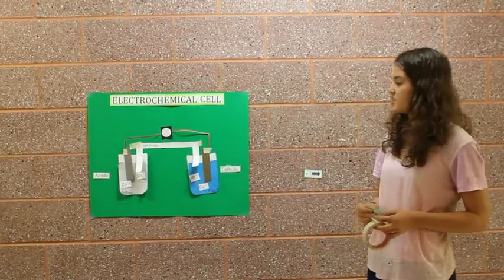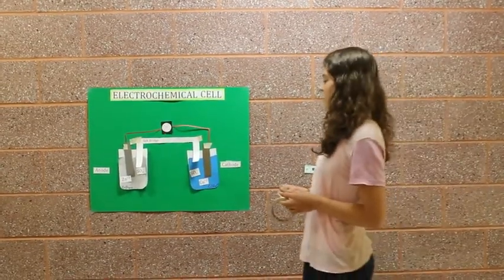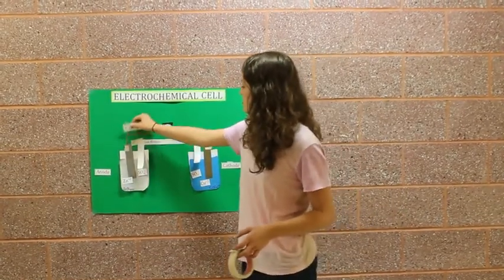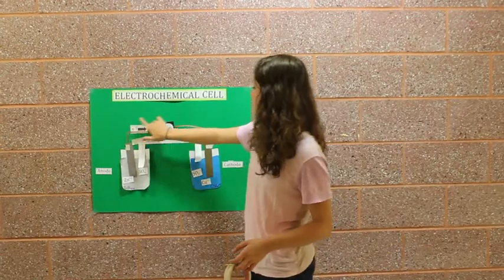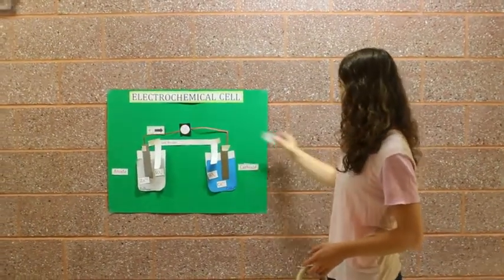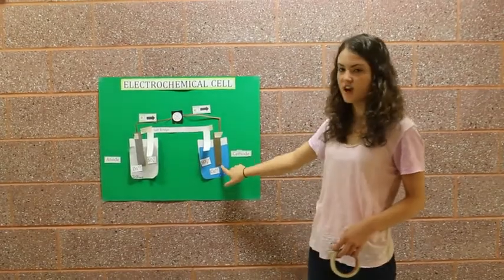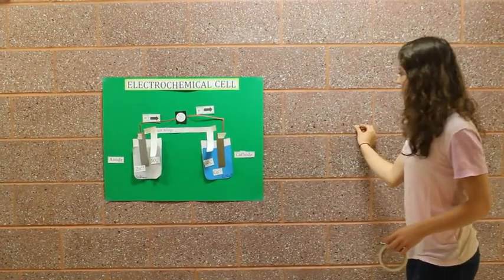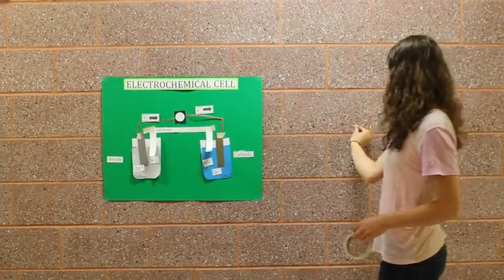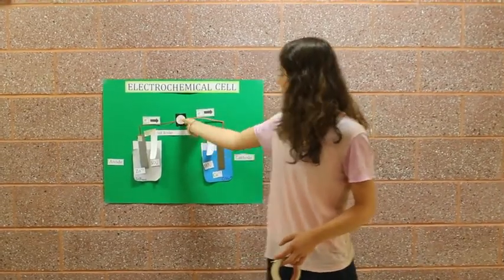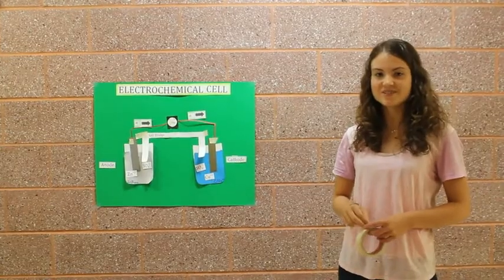In the redox reaction, the oxidation occurs at the anode, so this releases the electrons, and they will flow in this direction to the cathode, which gains electrons at the copper side. And this flow of electrons starts the electricity and will light up our light bulb. This is our electrochemical cell.